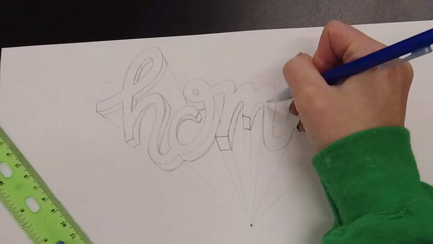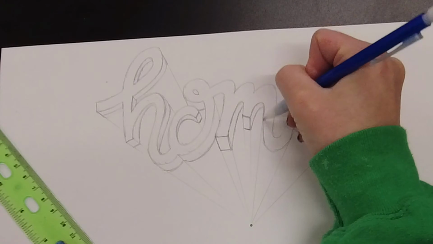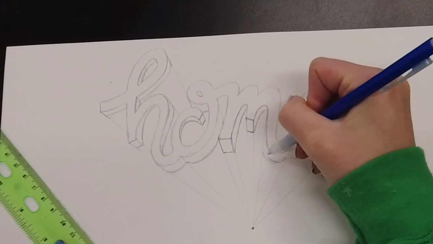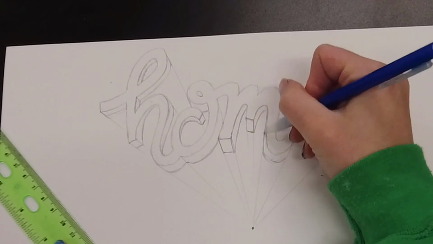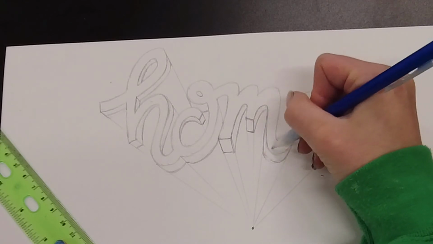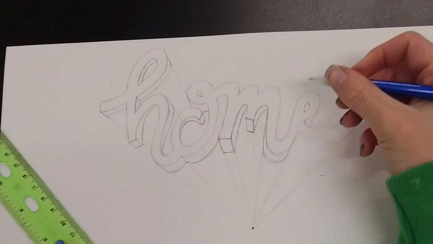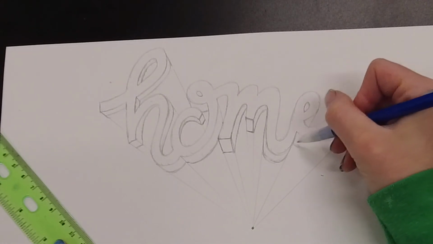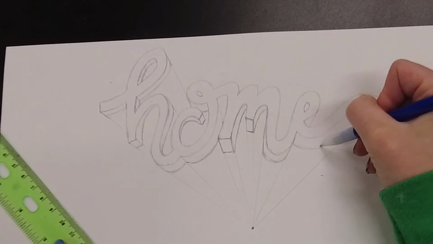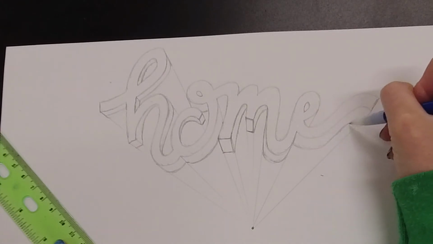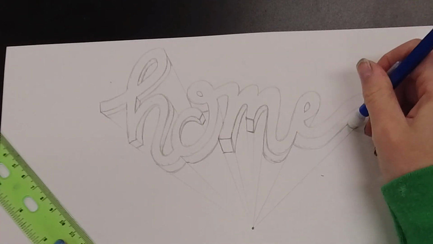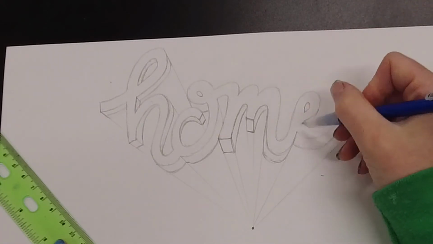And again, go behind this part of the M. Which then is going to have its own little curve to show the bottom and the back of that part of the M. And then that's going to come across from the E. And just be parallel here to show basically the whole bottom of the E.